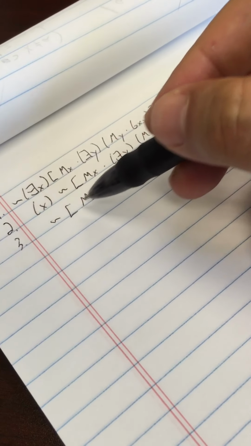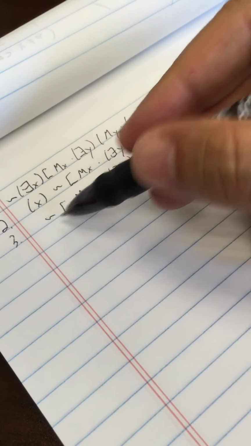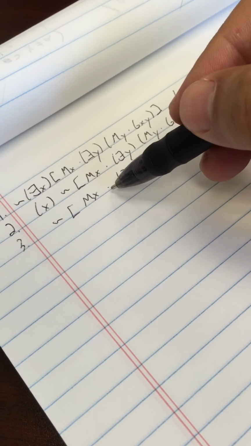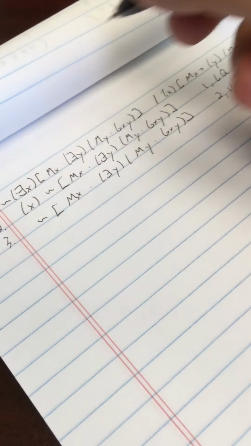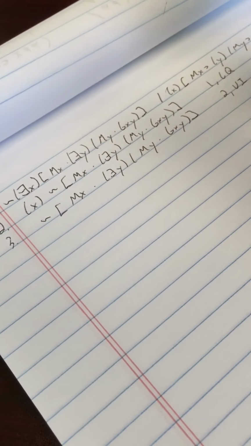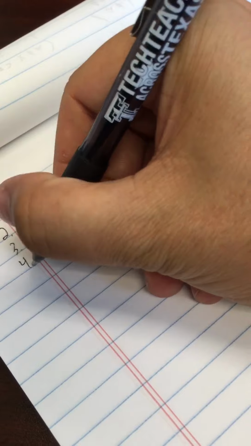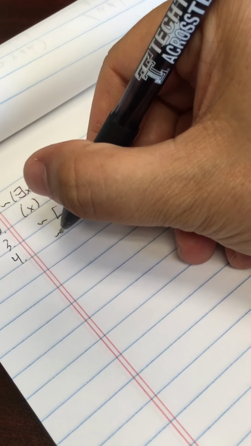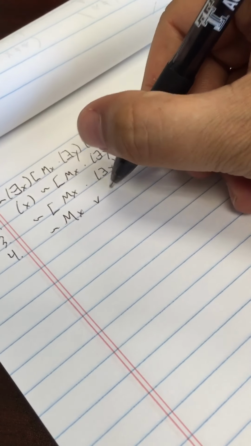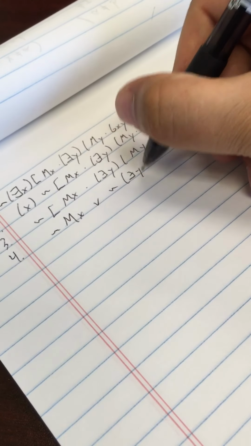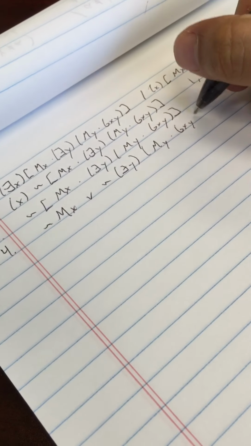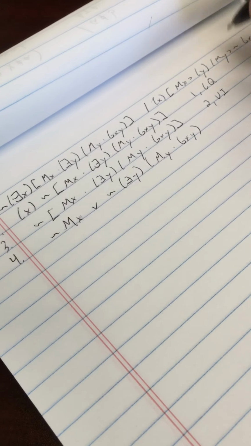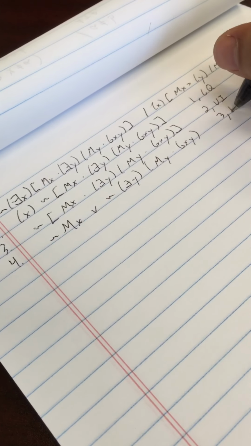Now things are looking pretty good because I see a negation of a conjunction, and I know by De Morgan's I can get a disjunction from that. That's what I want right now, because I want to get to a disjunction so I can eventually get to a conditional. So I'm going to say it is not the case that mx, or it is not the case that there exists a y such that my and gxy. That's just application of De Morgan's.